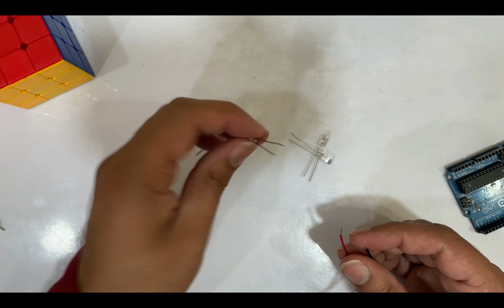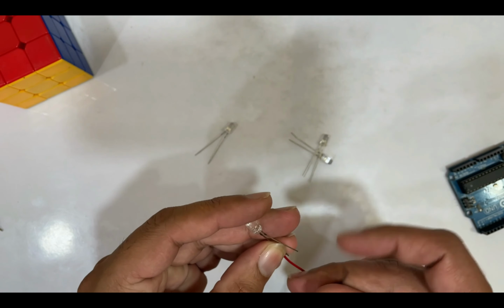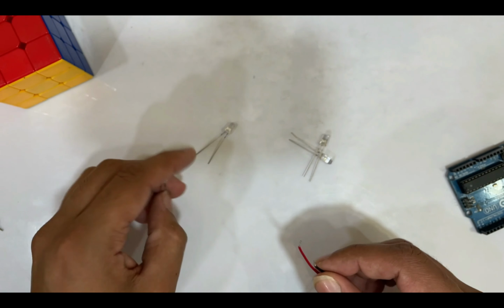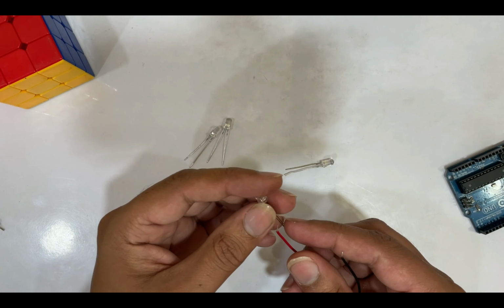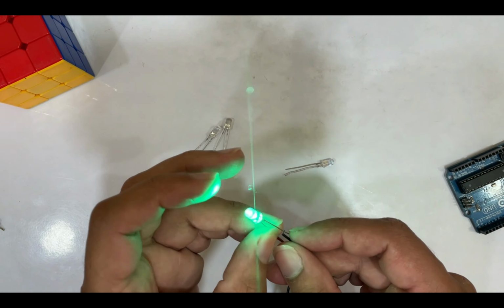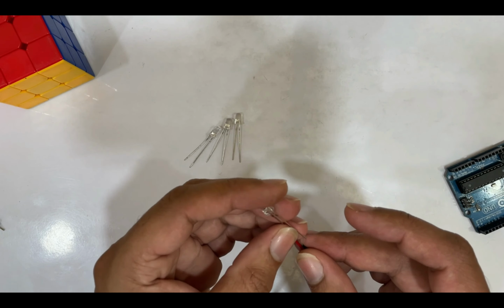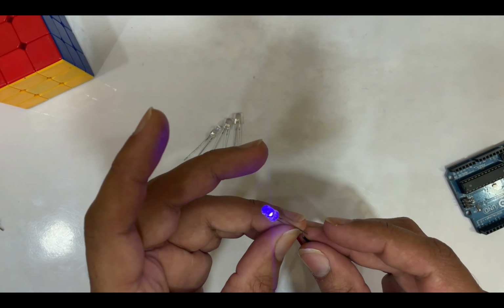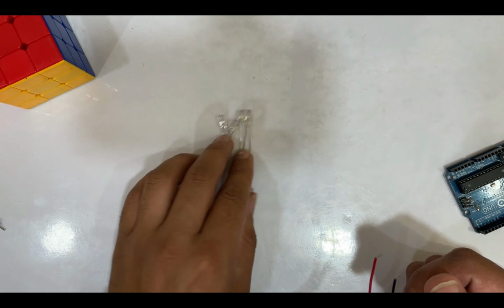Now there are different colors of these LEDs, like this one is red, that was blue, here we have a green, I guess, so there we go with green, and here we have a colorful one, so that's also possible with these LEDs.